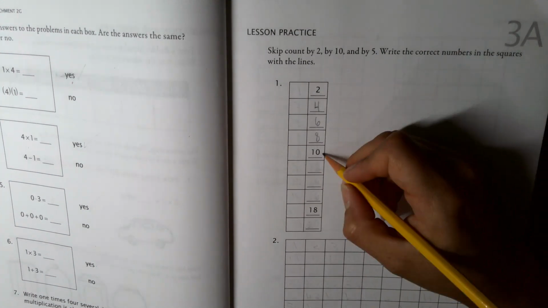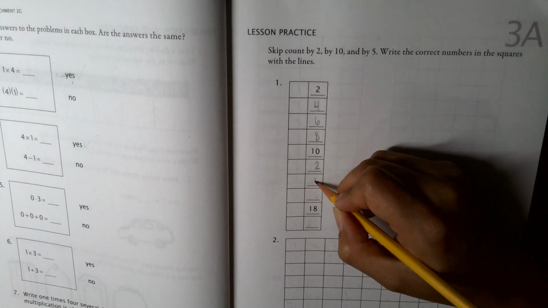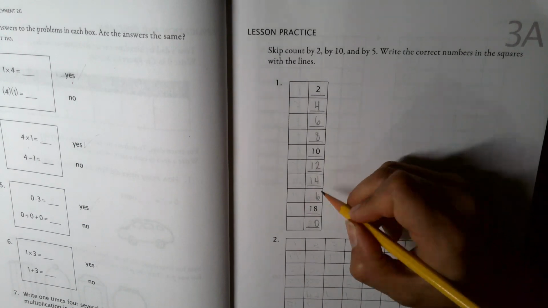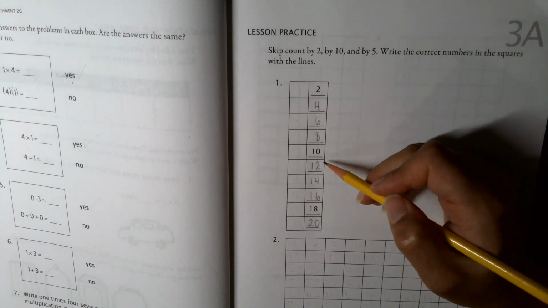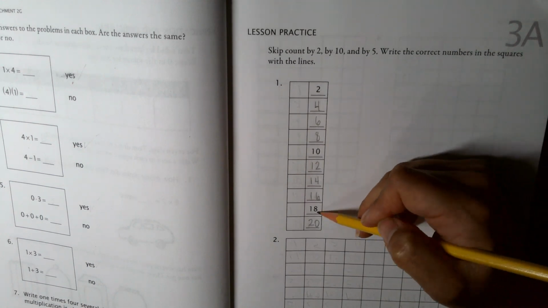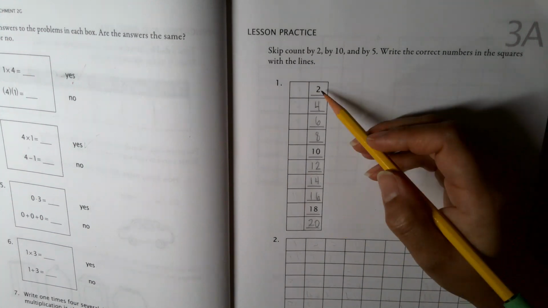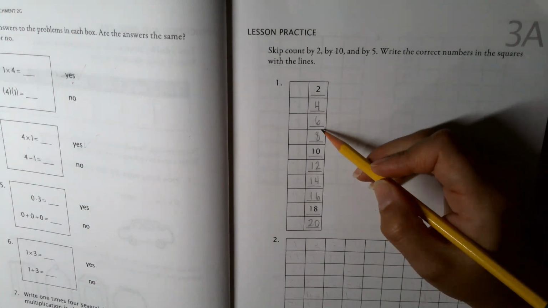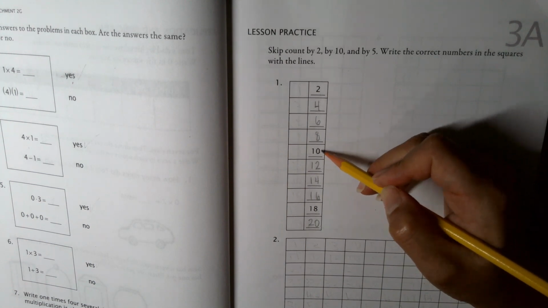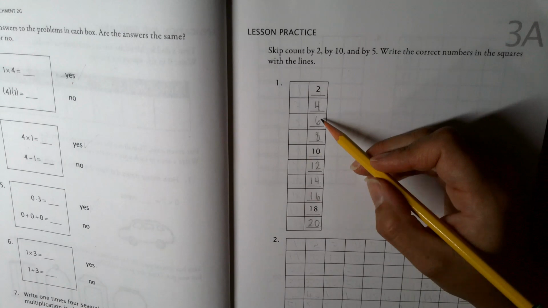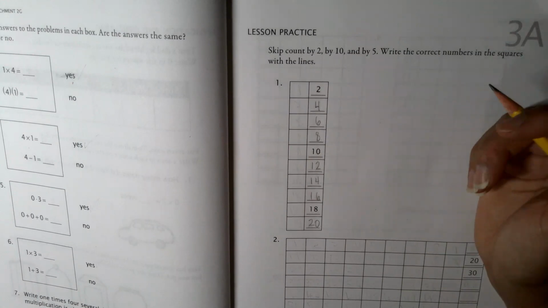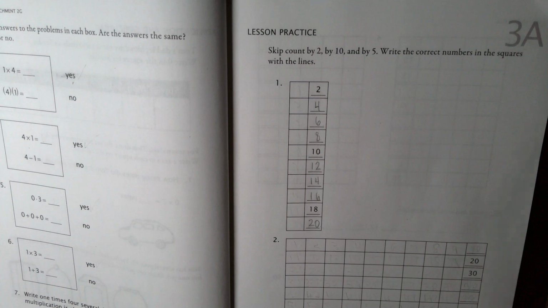So then it'll be 2, 4, 6, 8, and 10 again, but this will be 12, 14, 16, 18, and 20. So 2, 4, 6, 8, 10, 12, 14, 16, 18, 20. Then it'll be 22, 24, 26, 28, 30, then 32, 34, 36, 38, and so on. That is something that we will practice a lot so that the kids will really learn counting by their 2s.